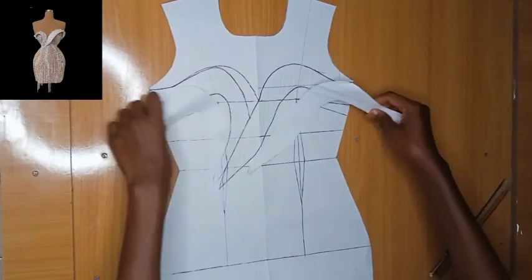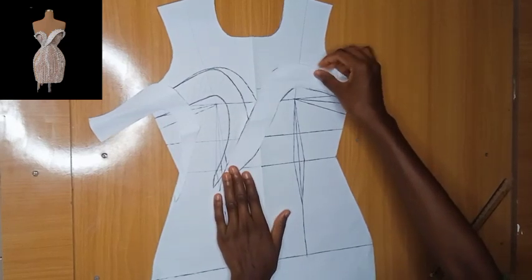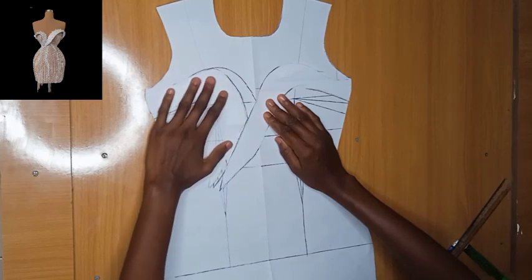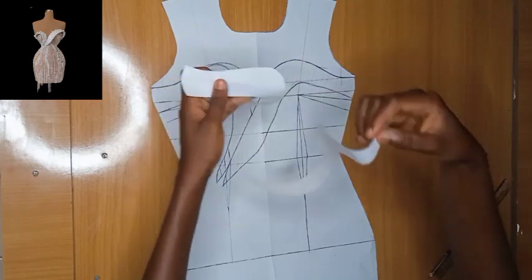I'm going to have to trace out this part. Please do well to trace this out first before you start working on the actual pattern to get your shoulder princess seam and remove your yoke and all that. So as you can see, I've traced this out and I'll go ahead to set it aside.